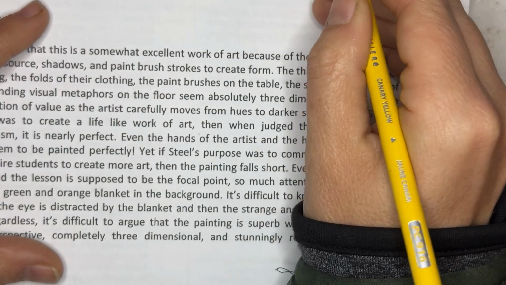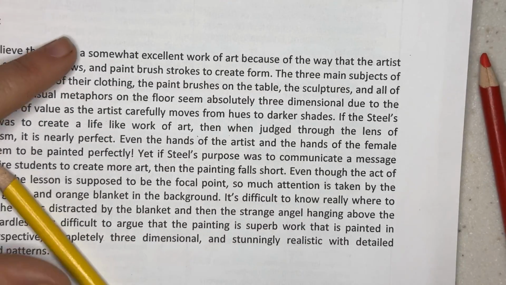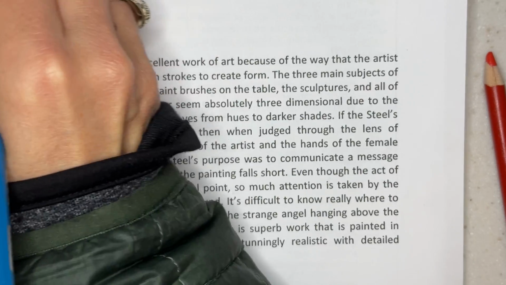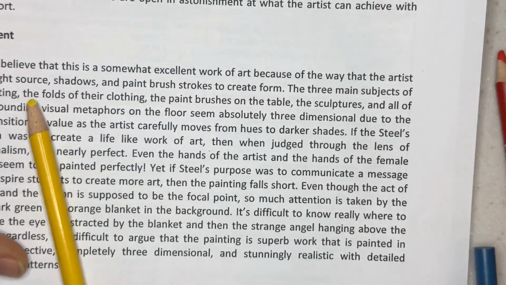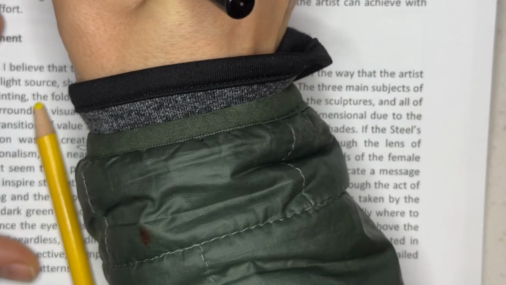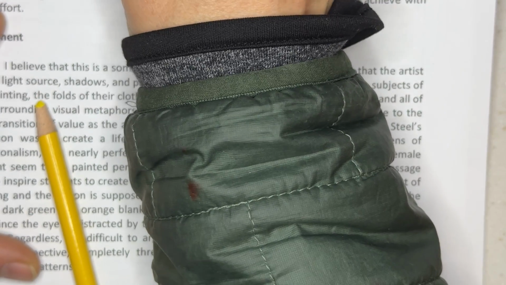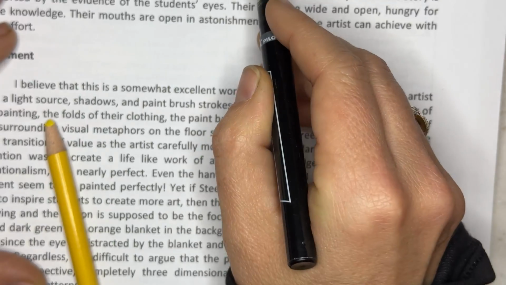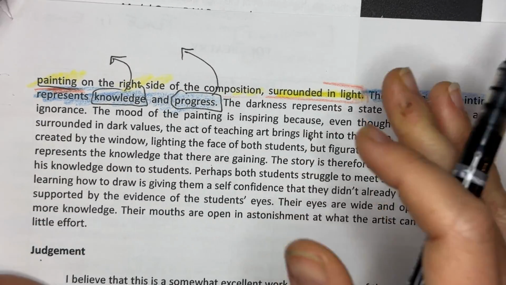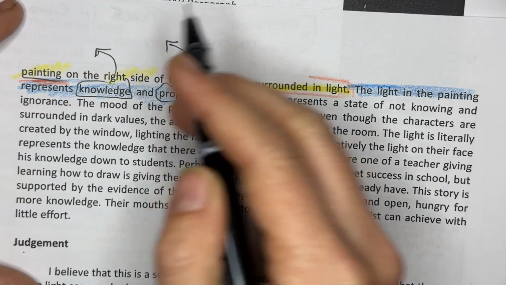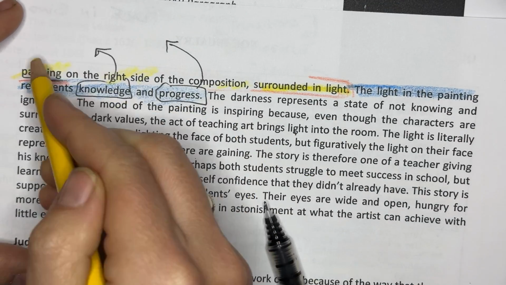The light in the painting represents knowledge and progress. Okay, this is an opinion, right? But we're connecting back to the theme. We're saying what something represents. So we're explaining the topic sentence. Oh my gosh, I was off camera that whole time. Okay, so this is evidence.